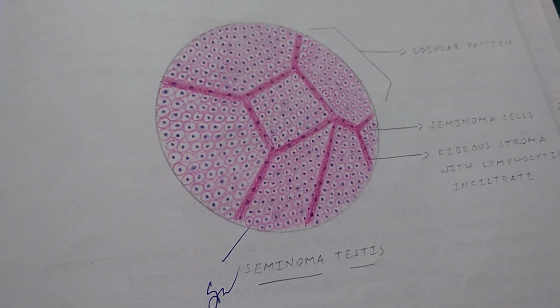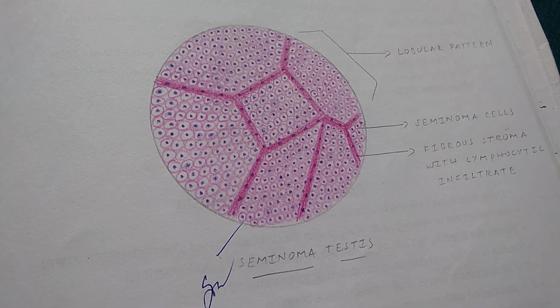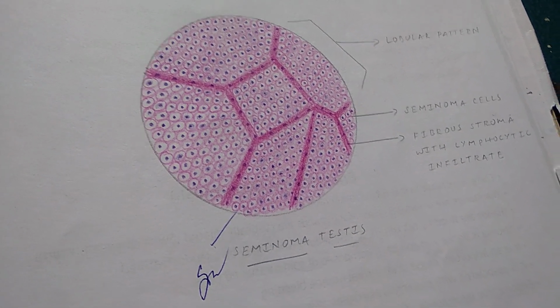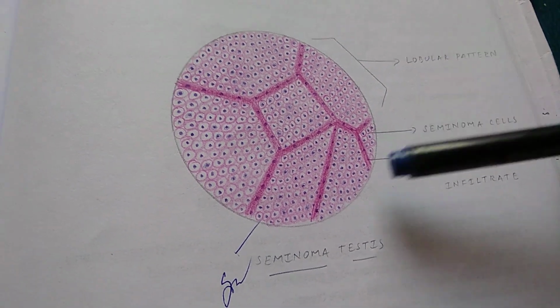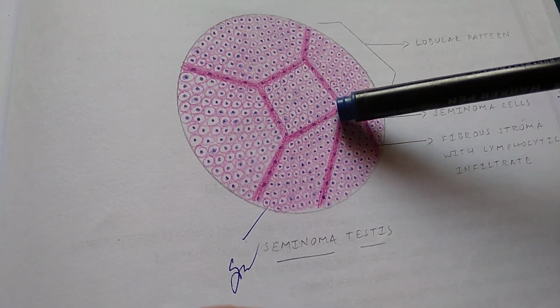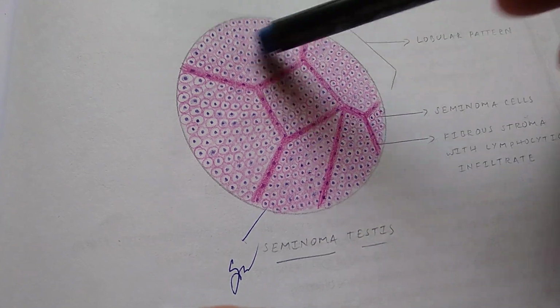This is beautifully drawn. What is this? Seminoma testis. Okay. So this is a common malignant tumor of testis. Most common malignant tumor of testis. Let's focus. Are you listening? This is seminoma testis. So beautifully drawn.